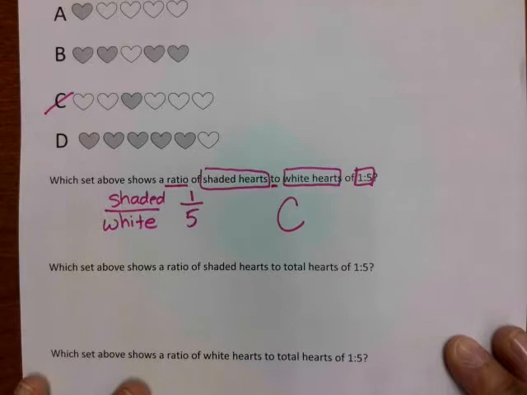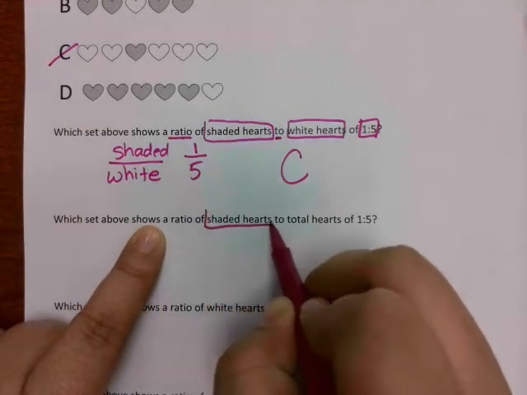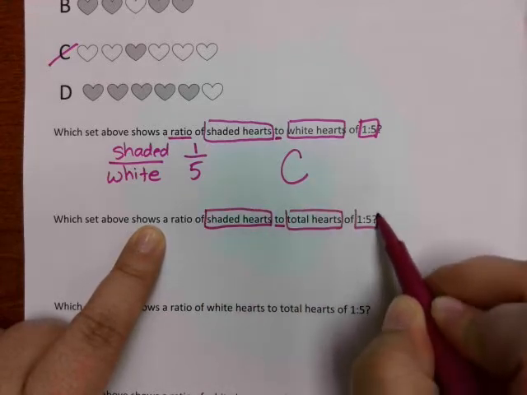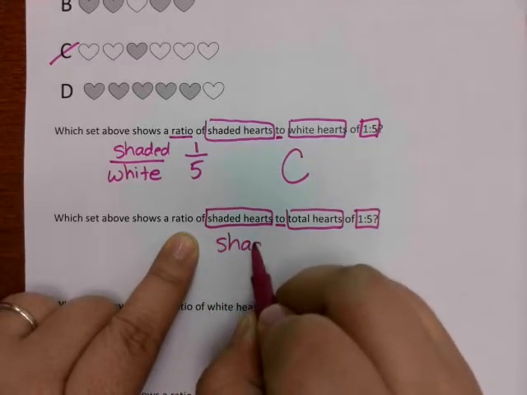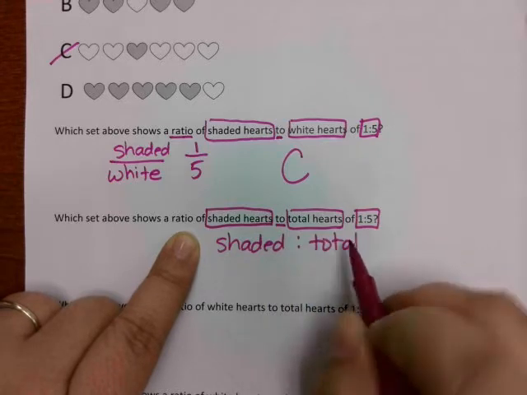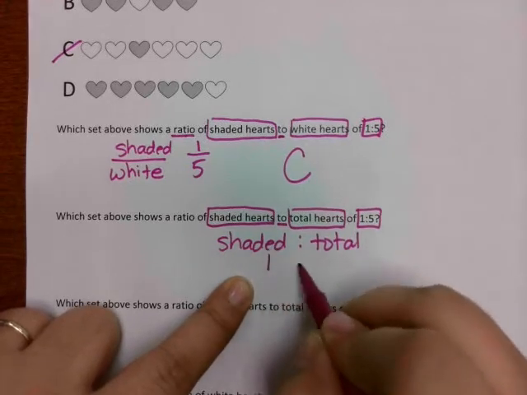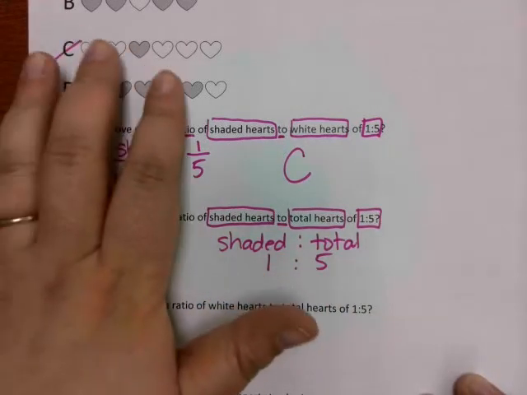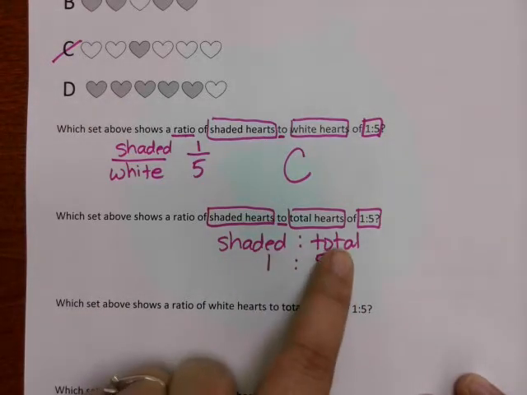All right, the next one says, which set above shows a ratio of shaded hearts to total hearts? And the ratio again is 1 to 5. So this time we're going to have shaded to total. Shaded to total. So I have that written. And then 1 to 5. So 1 goes here and 5 goes here. So now I'm looking for the image, and we've already eliminated 1. We're looking for one that has 1 shaded and 5 total.